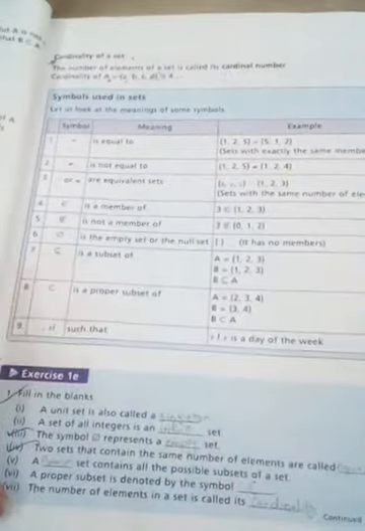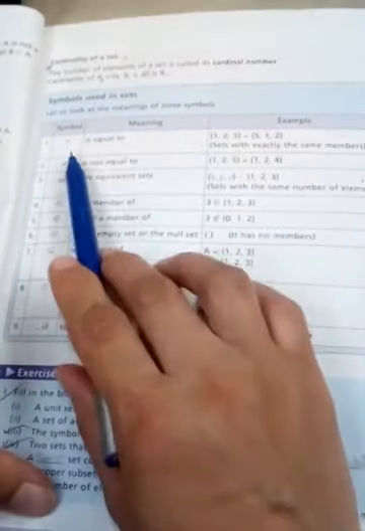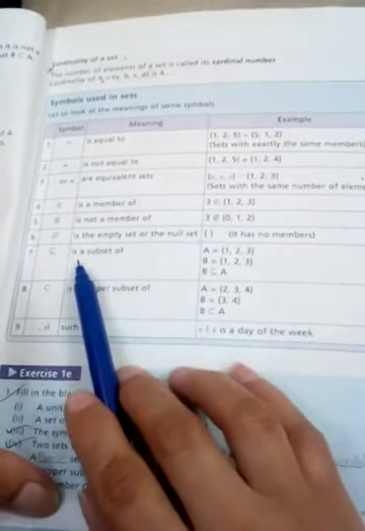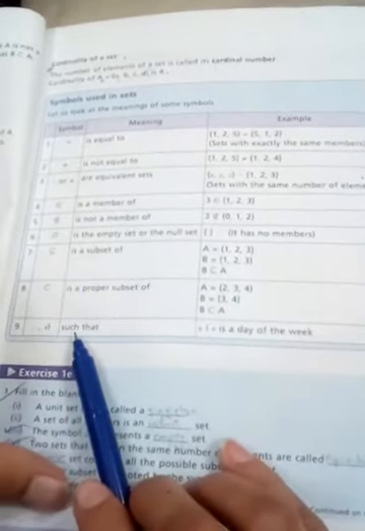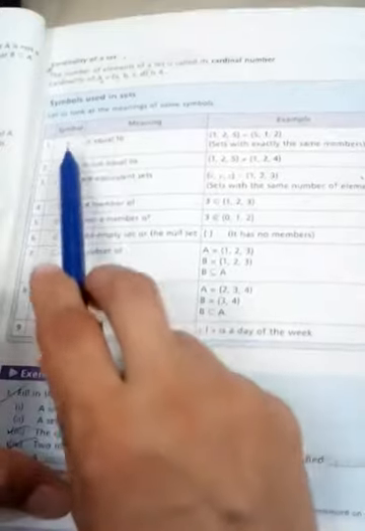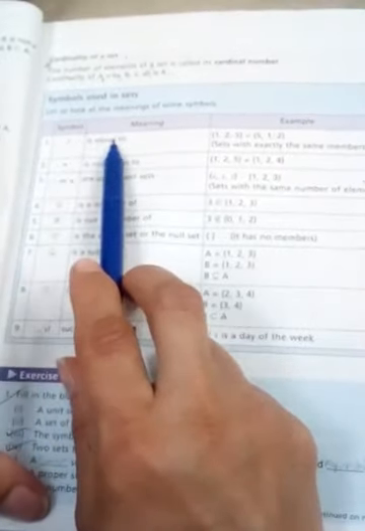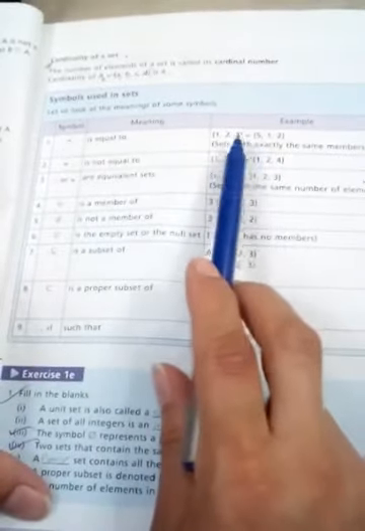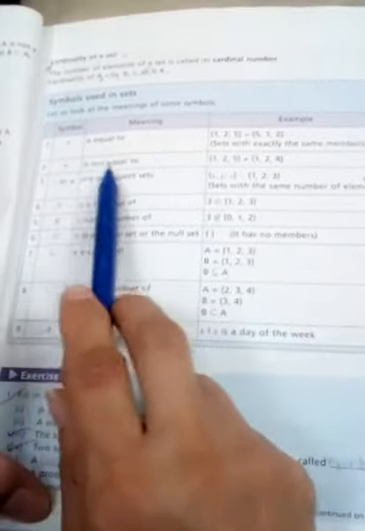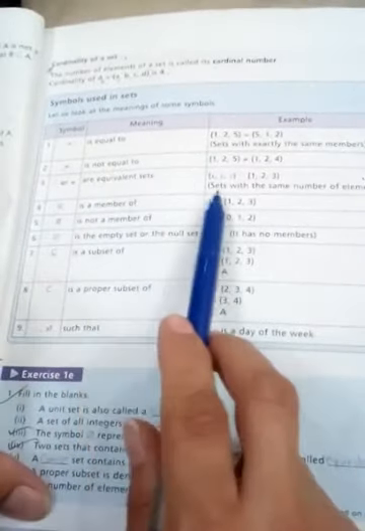Here I have a table of symbols used in sets. It is about the symbols of the topics which we have read and understood now. This is the symbol for equal to when we compare two sets. This is the symbol for not equal. This is the symbol for equivalent sets.